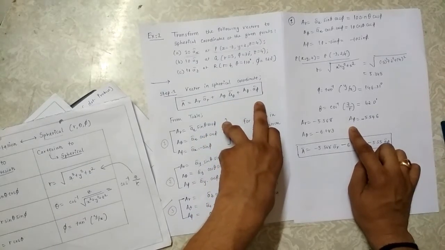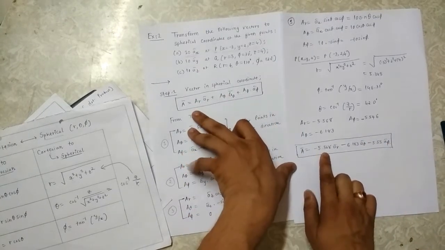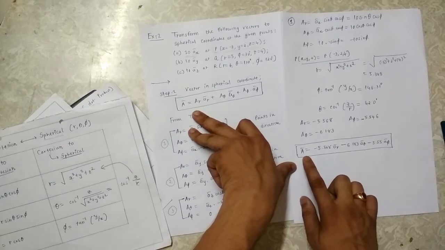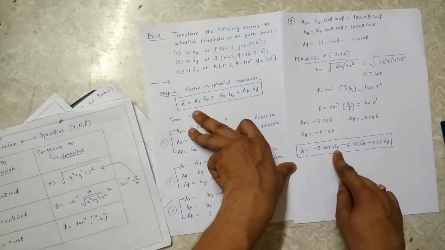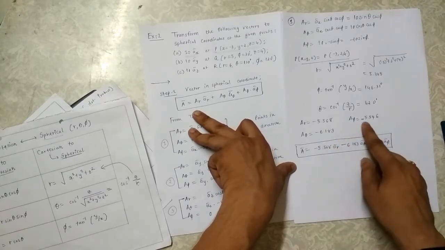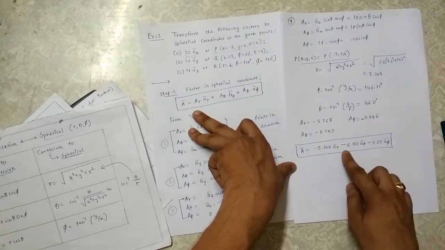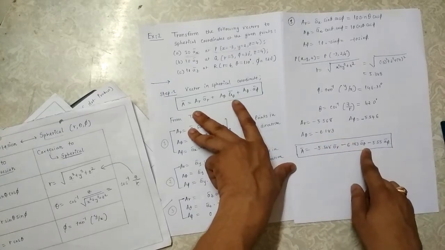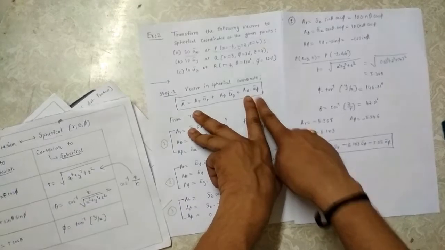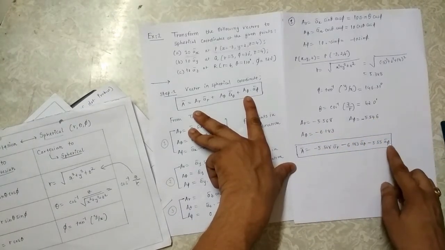Okay, so by putting all these three values in this equation, we will have the main equation as A vector is equal to minus 5.568 into unit vector of r plus minus of 6.183 into unit vector of theta plus minus of 5.546 into unit vector of phi.